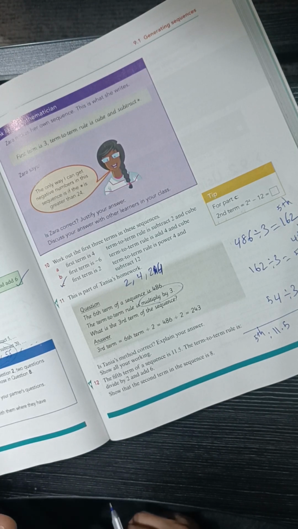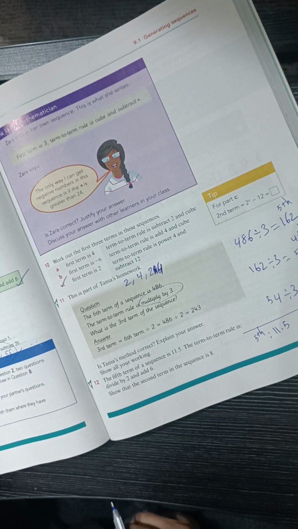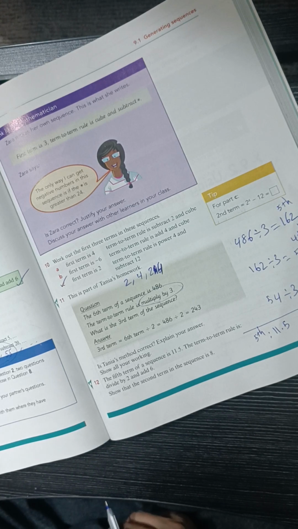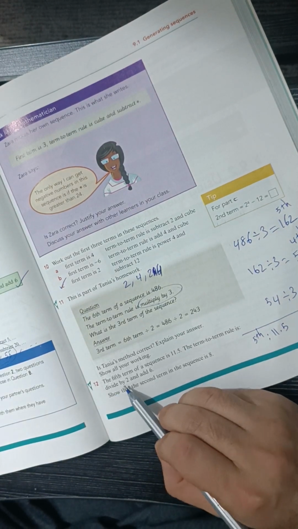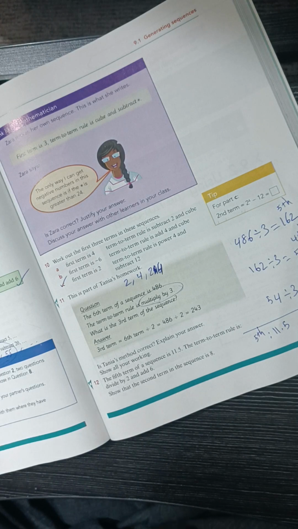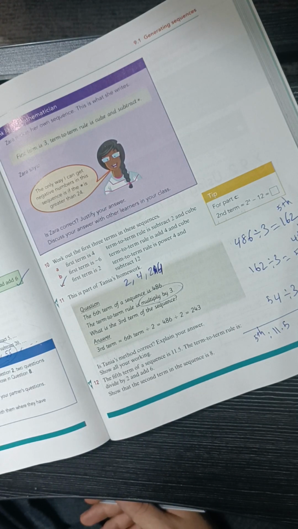As I already mentioned, in order to get the previous term, we have to go opposite of the term to term rule. So here it says divide by 2, we are going to multiply by 2 and then subtract 6.